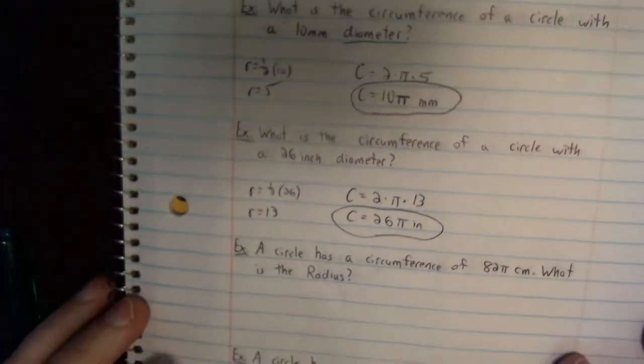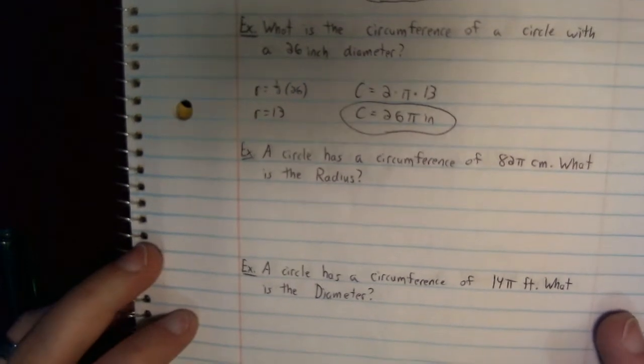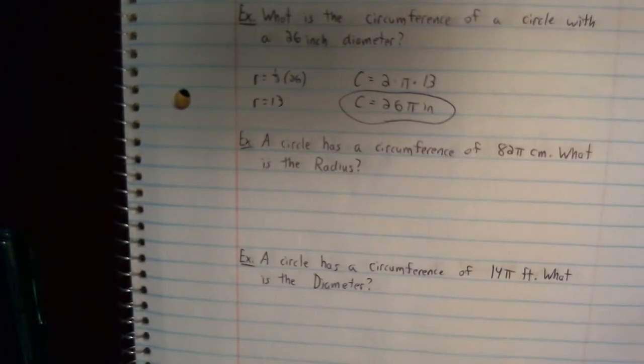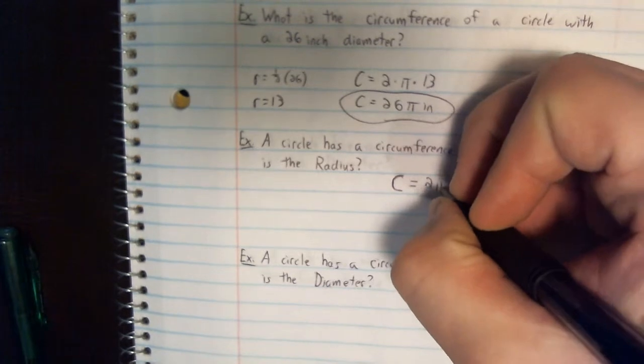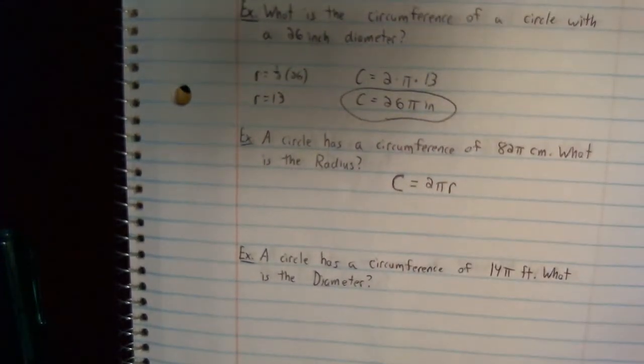Now let's work a little bit backwards here. What if they tell us the circumference of a particular shape and we want to know what the radius is? That's easy to do. We're just going to take the information that they give us and make sure that we plug it into the right spot. What I mean by that is if we look at our formula, circumference equals 2 pi r.